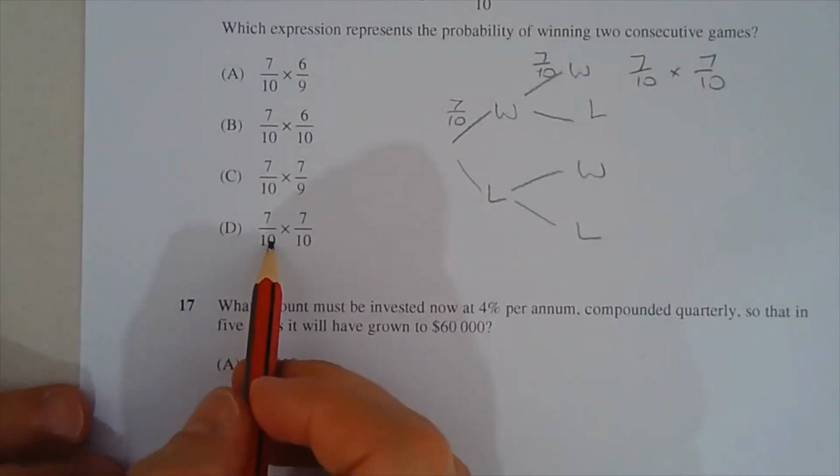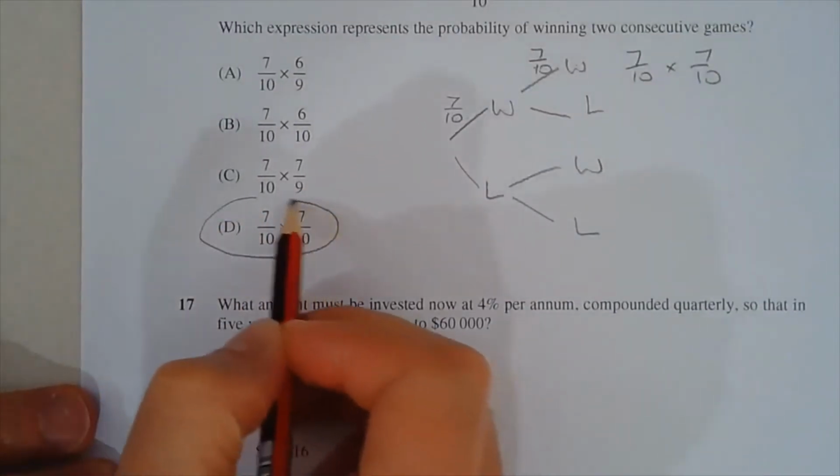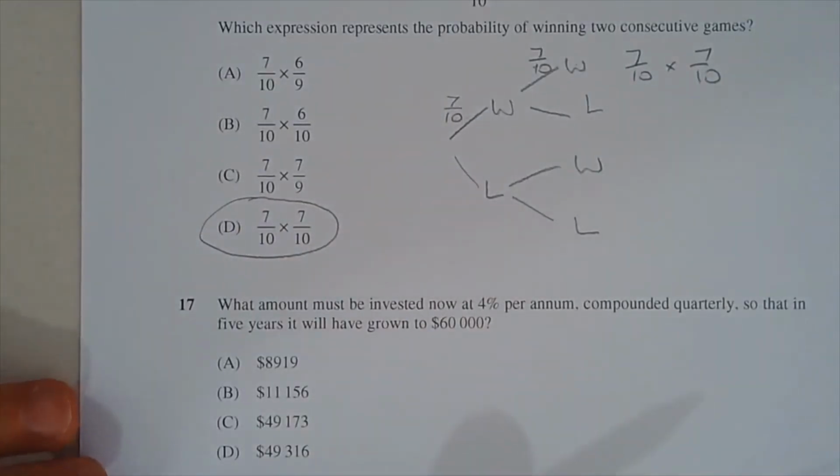And it's going to be option D. So you don't have to actually work out or evaluate it, just the expression is all you need.